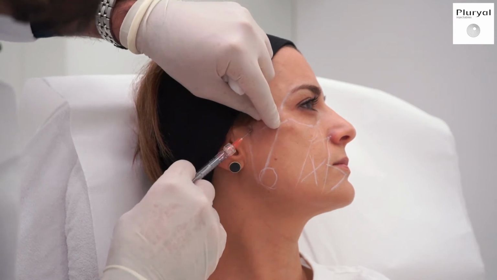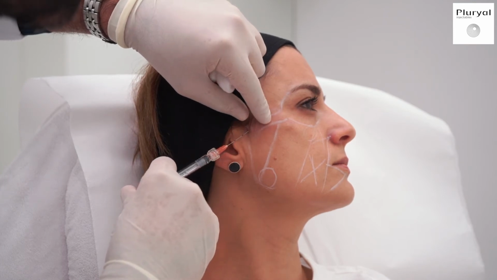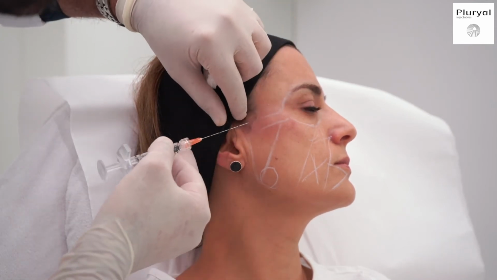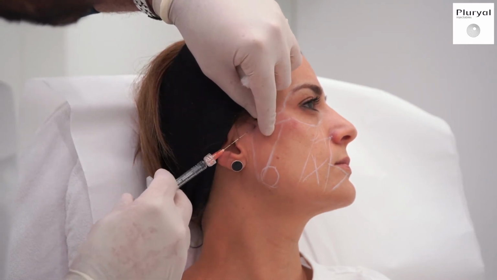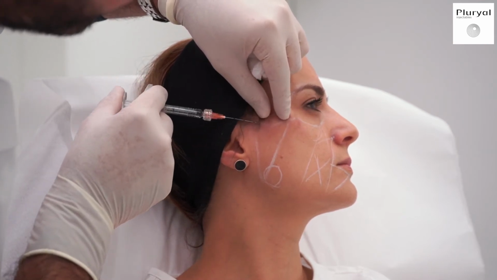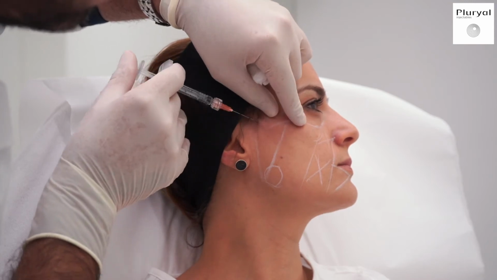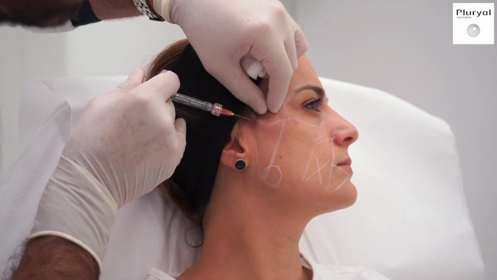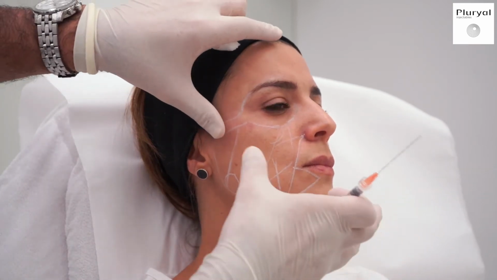And you have also to blend the temporal area. So I used here 1 milliliter.